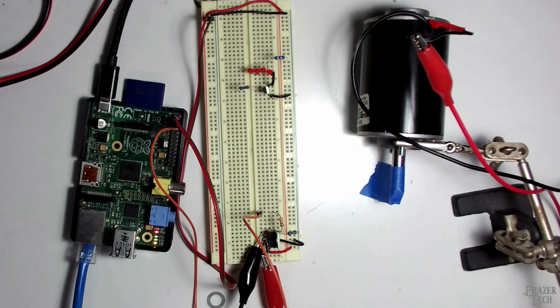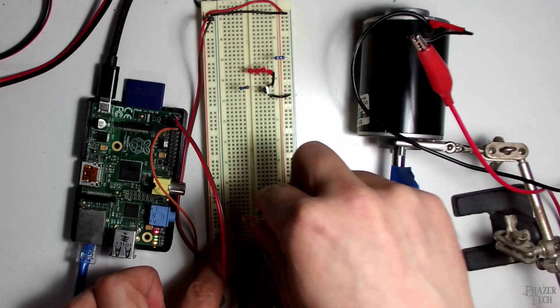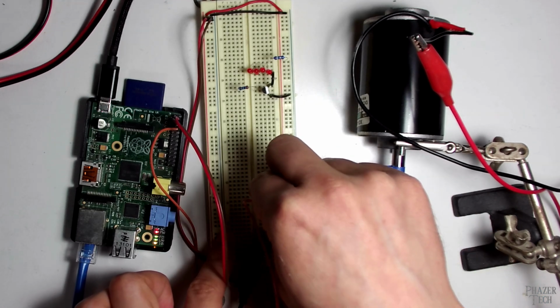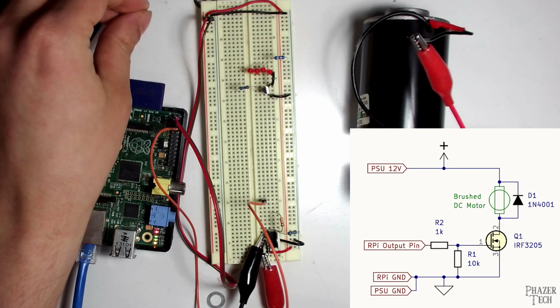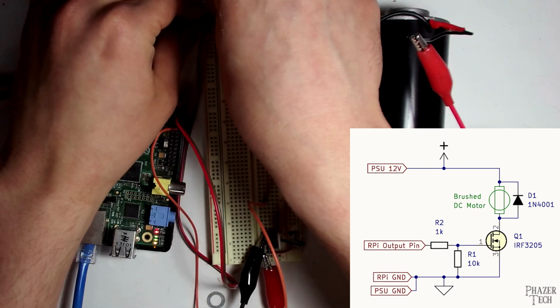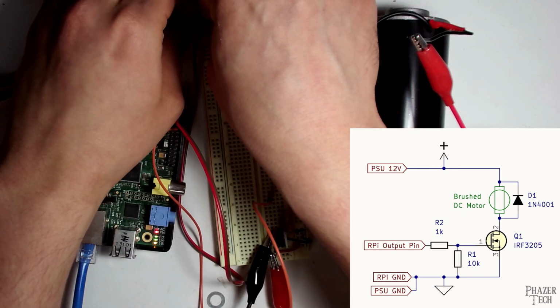So yeah, let's now use a second power supply, a more powerful power supply that can deliver 12 volts and enough current. When connecting a second power supply, it's very important to disconnect the Pi's power rail.